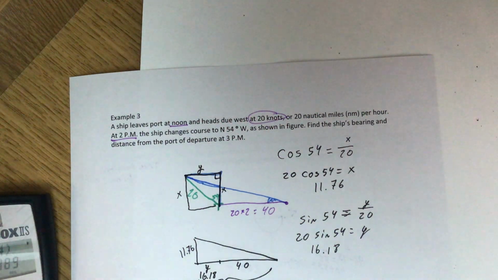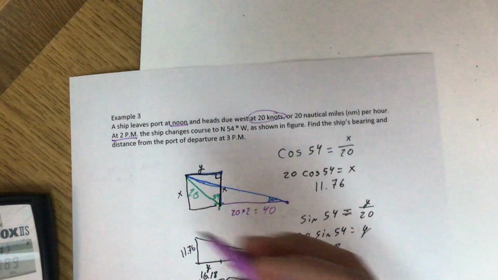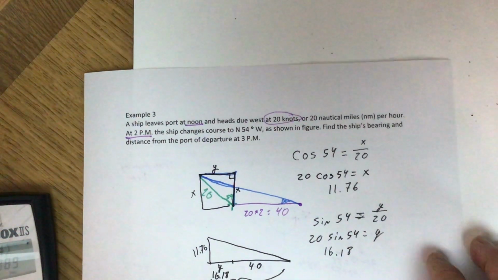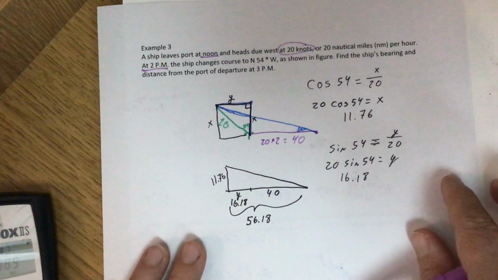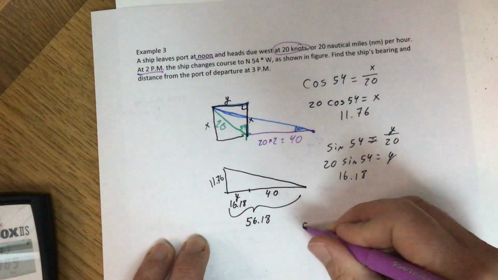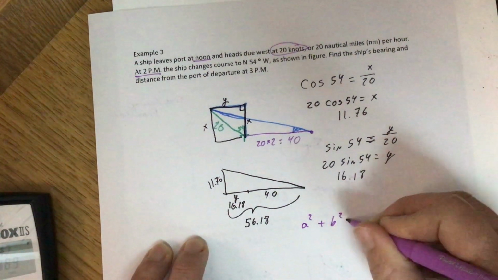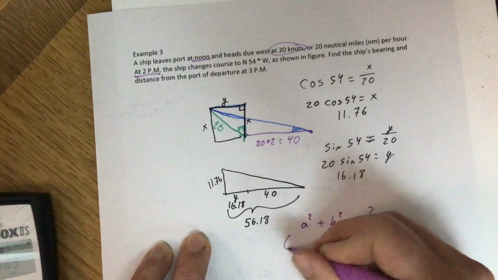So I could do the Pythagorean theorem if I'd like. Let's go Pythagorean down here: a squared plus b squared equals c squared.